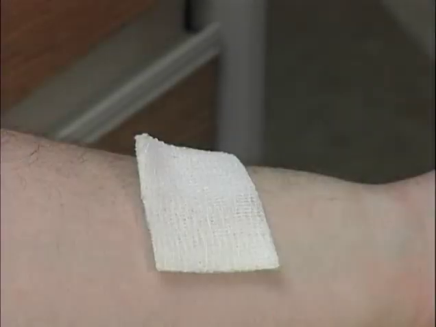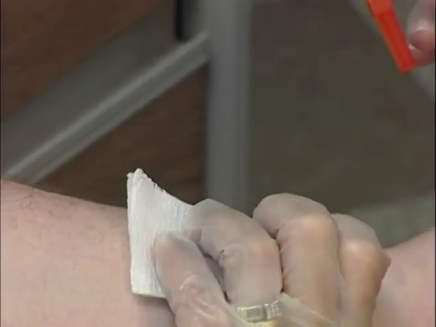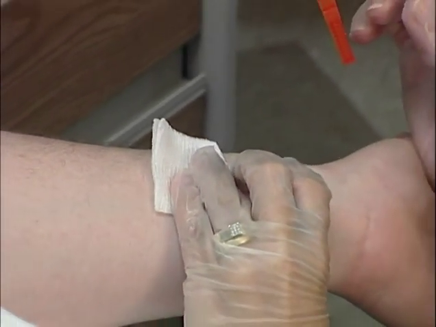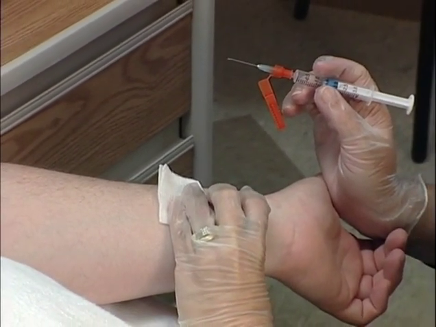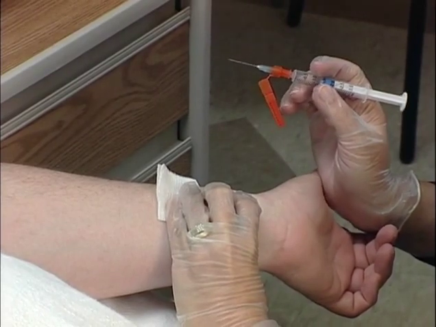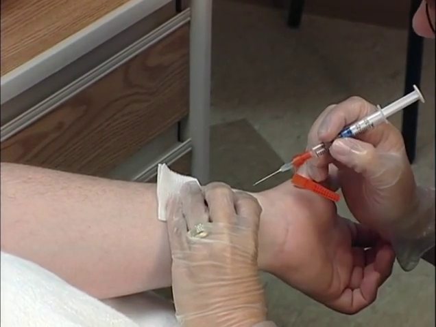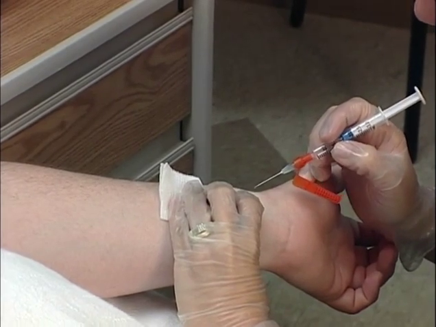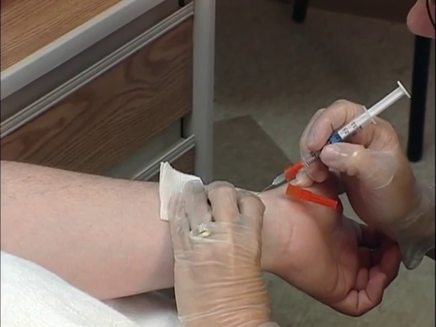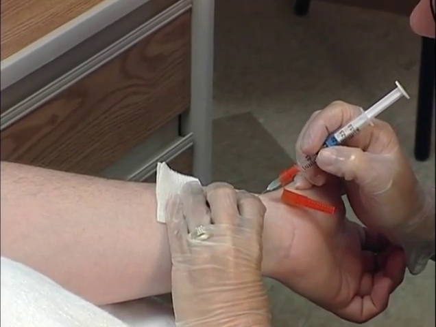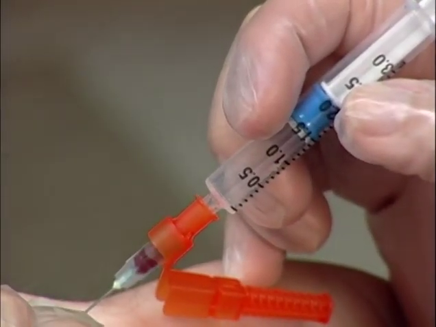Place the gloved index finger of your free hand on the skin directly over the artery, applying light pressure so that the artery can be located but not occluded. Hold the syringe in your dominant hand like a dart between the thumb and index finger. Alert the patient to the impending puncture. With the bevel up, puncture the skin slightly distal to your finger at a 30 to 45 degree angle. Advance the needle into the artery.